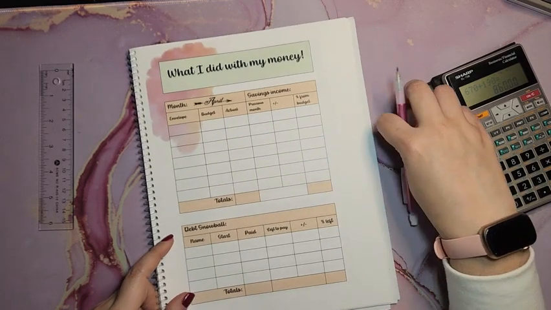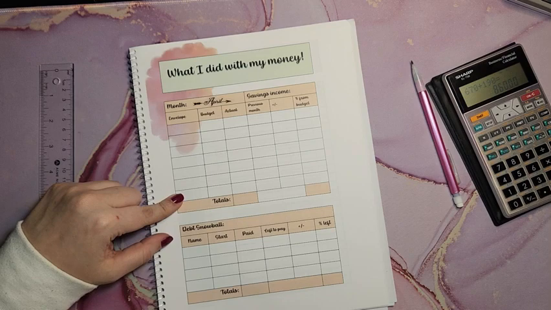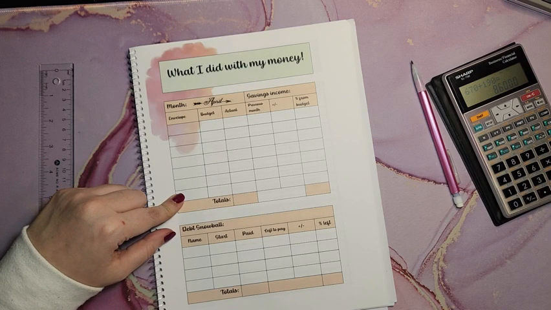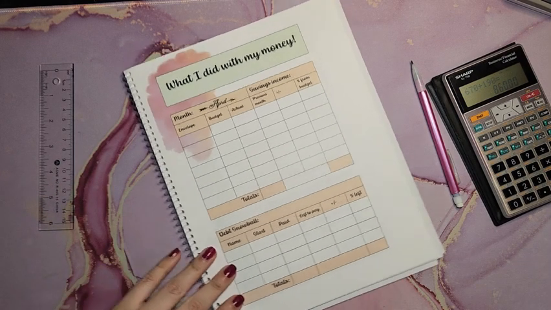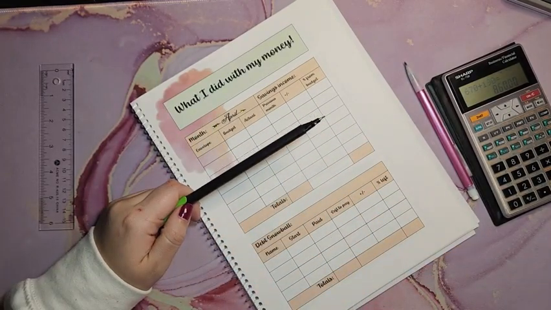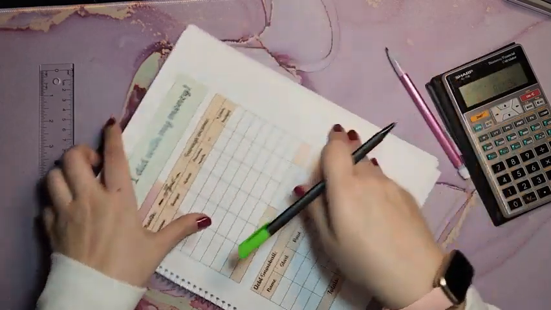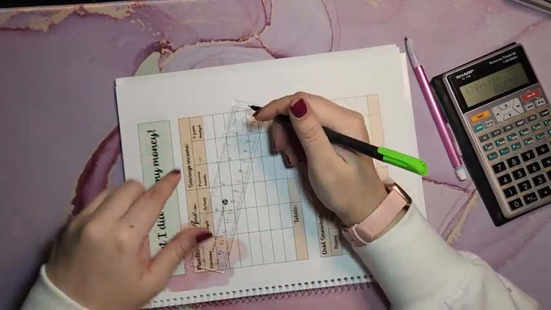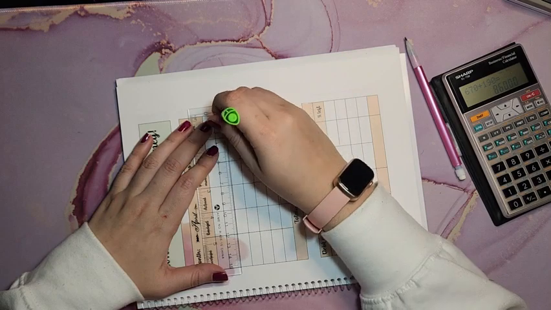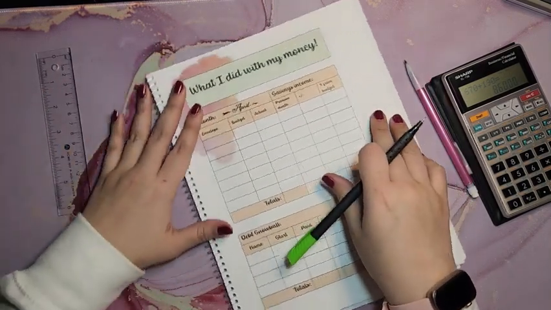So in here, for what I do with my money, I'm just going to write some things in here, just to make my life easier. So it's always the same thing that I calculate here. And I'm just going to put a line between my expenses and my actual savings to see what's different.